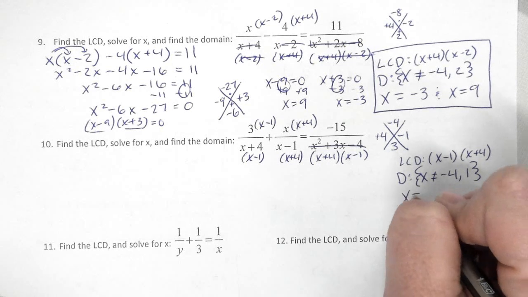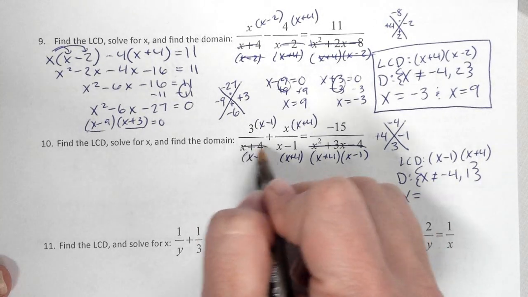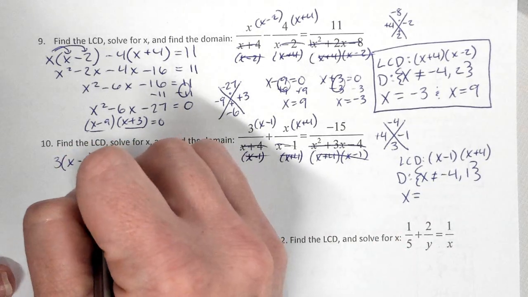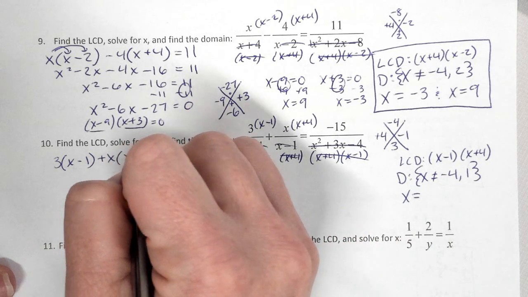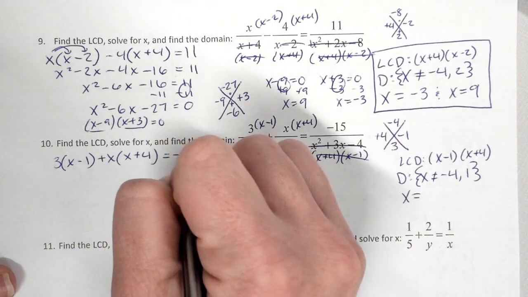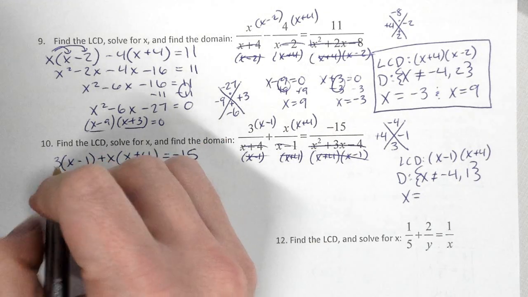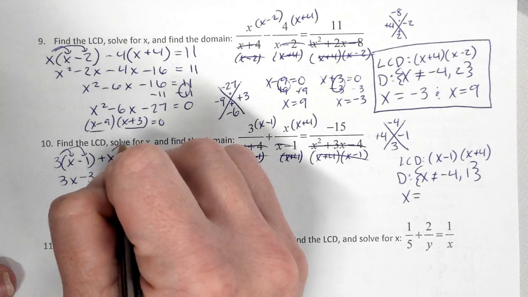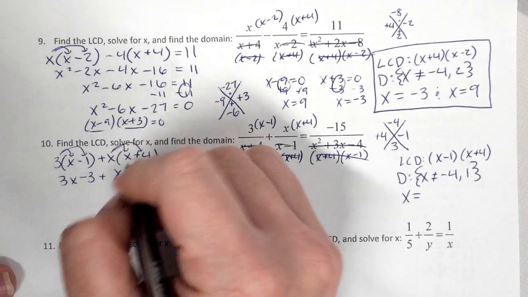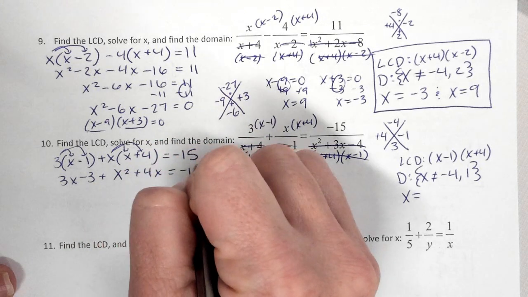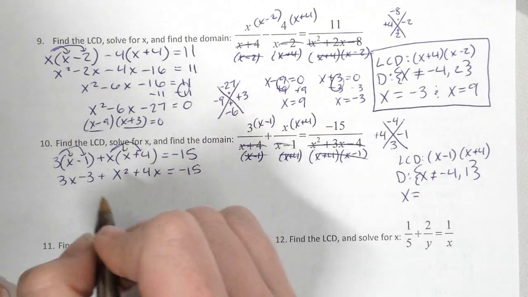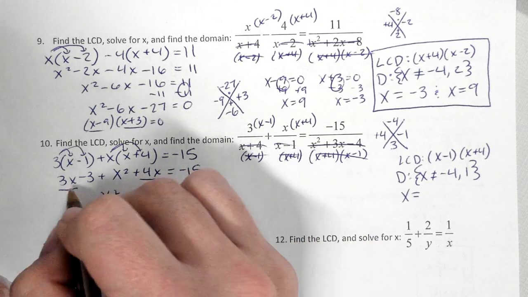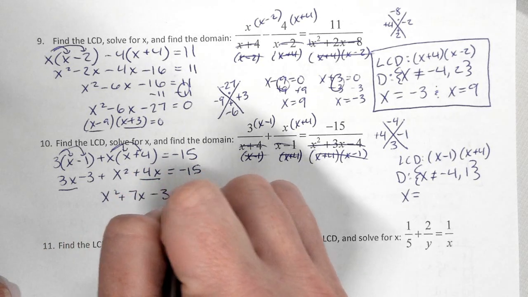And then solve for x. So these match, cross them out, and I have 3 times x minus 1 plus x times x plus 4 equals negative 15, and I solve. So 3x minus 3 plus x squared plus 4x equals negative 15. Combine like terms. These are my only like terms. I'm going to put it in order. So x squared plus 7x minus 3 equals negative 15.